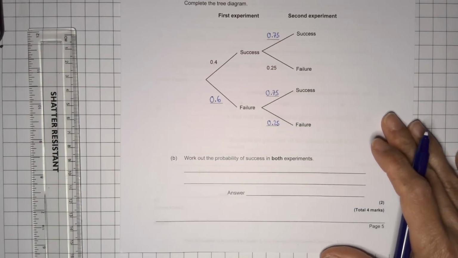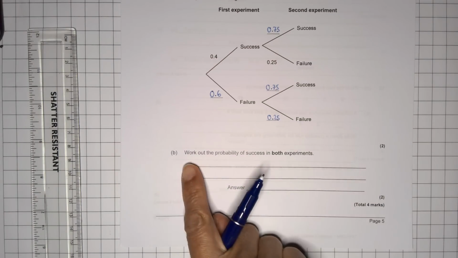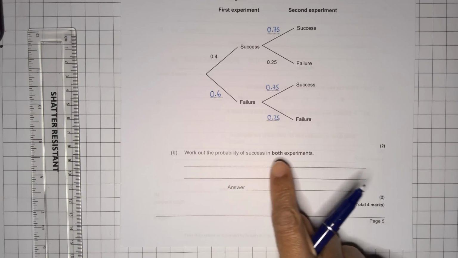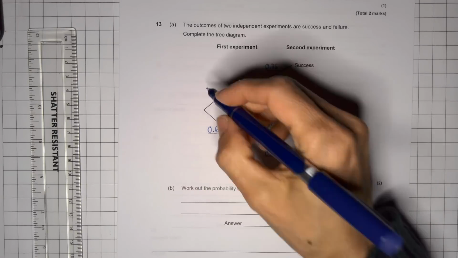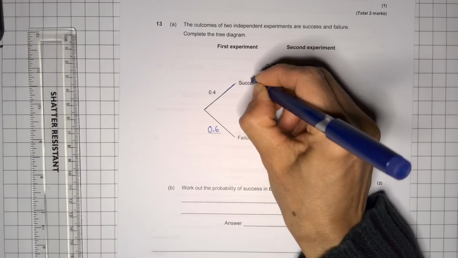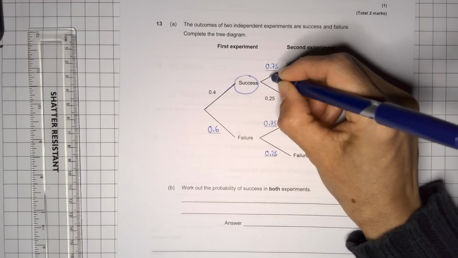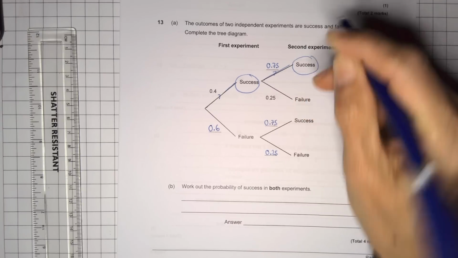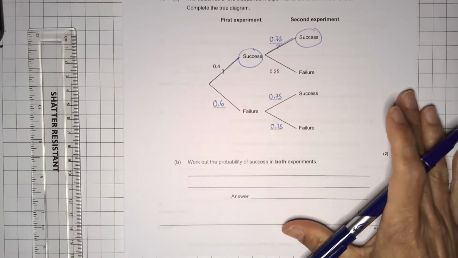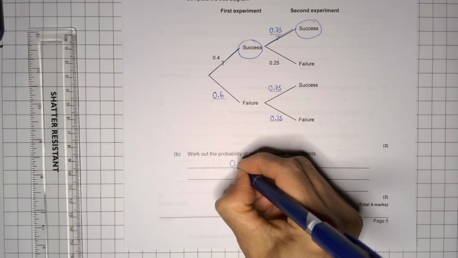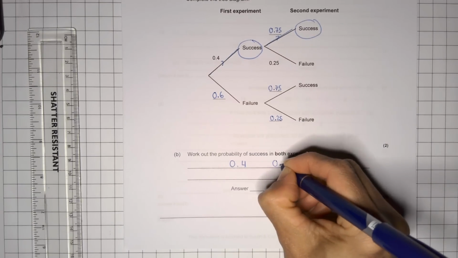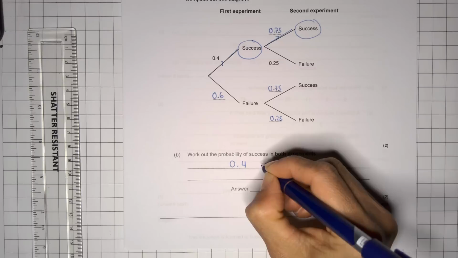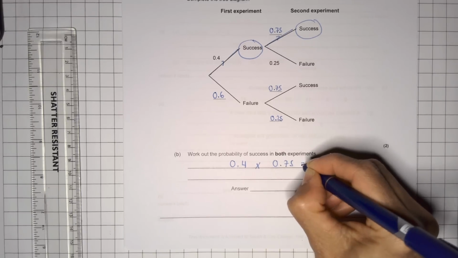But then we look at part B of this question. It says, work out the probability of success in both experiments. In other words, we're going along here because we want to get to success, and then we need to go along this branch to get to this success. So we're going along that branch, so the probabilities along that branch are 0.4 and 0.75, and when you travel along the branches you always multiply.